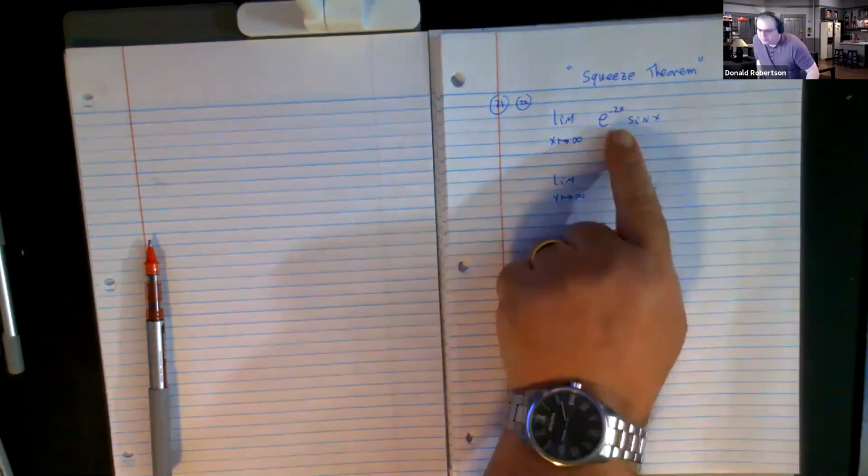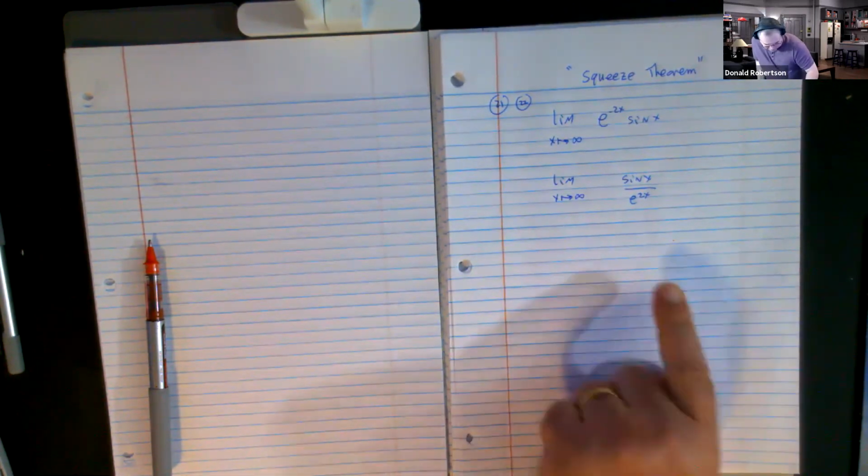So what I'm going to do here in my first step is just to rewrite it like that. No biggie, but you get a negative power is the same as a fraction, right? E to the negative 2x is the same as this guy. Now I'm going to do something rather weird.